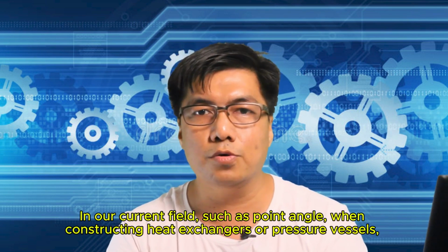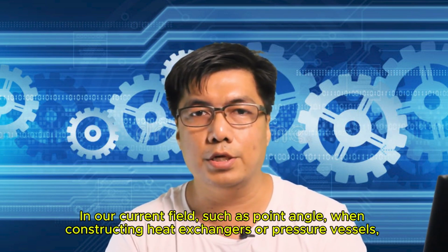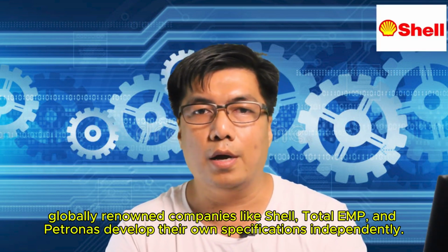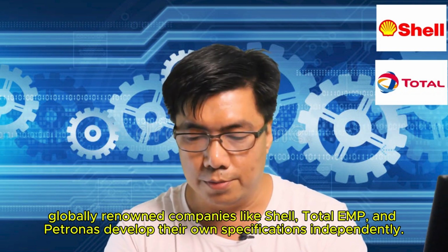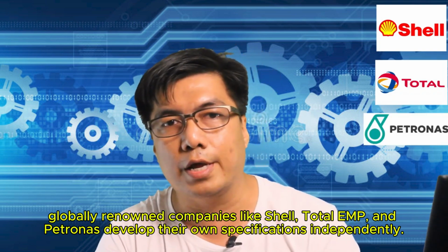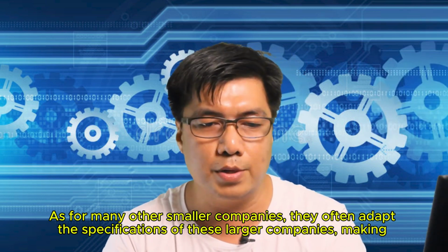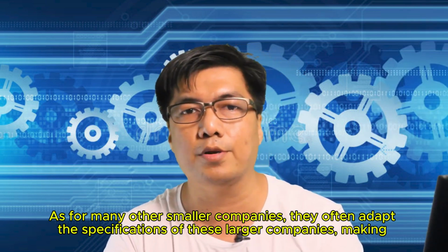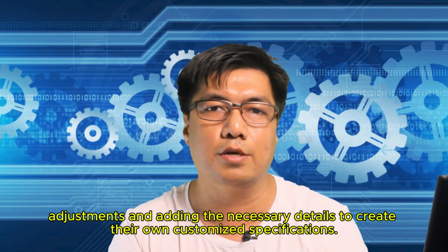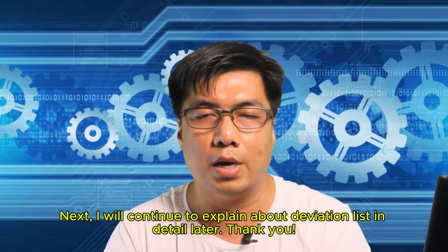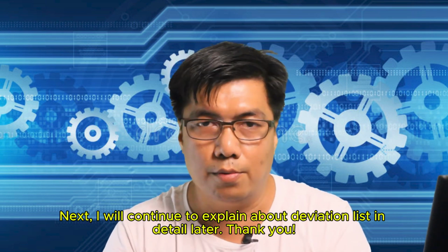In our current field, such as when constructing heat exchangers or pressure vessels, globally renowned companies like Shell, TotalEnergies, and Petronas develop their own specifications independently. As for many other smaller companies, they often adapt the specifications of these larger companies, making adjustments and adding the necessary details to create their own customized specifications. That is about specifications. Next, I will continue to explain about revision numbers in detail later.